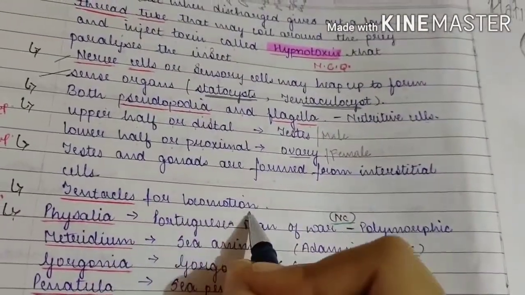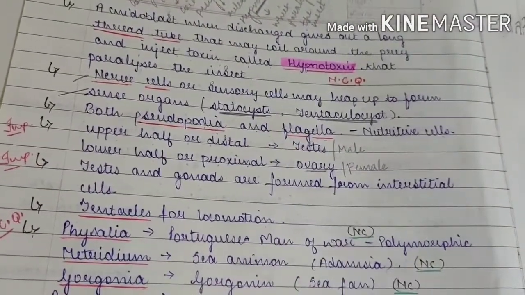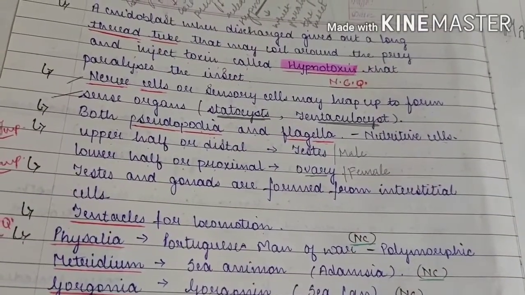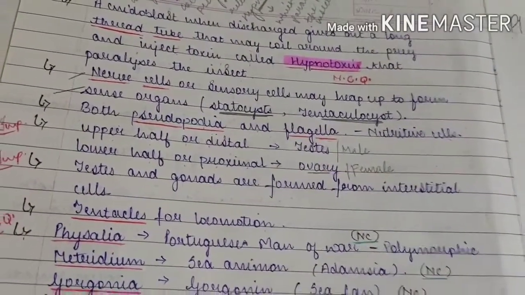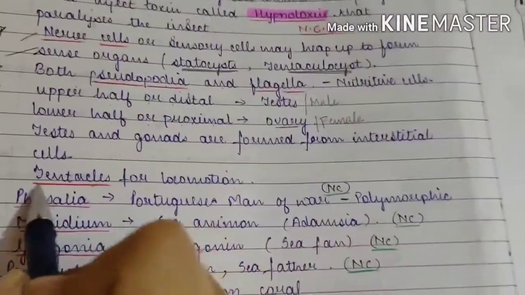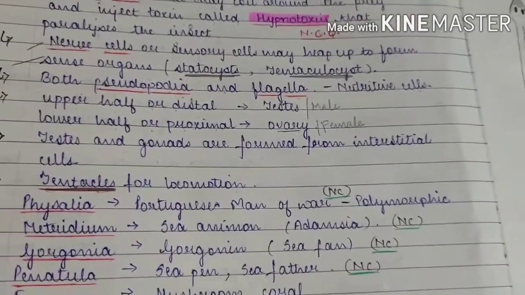Tentacles are present for locomotion, that is, they can also move. As we have read earlier, the polyps are usually fixed, but the medusa can be moved. They are free swimming. So they have tentacles for locomotion. You must memorize they have tentacles for locomotion.